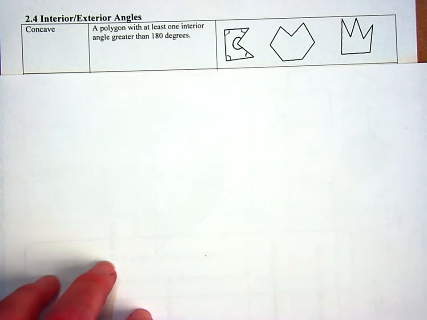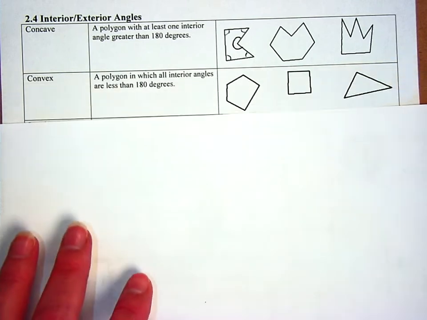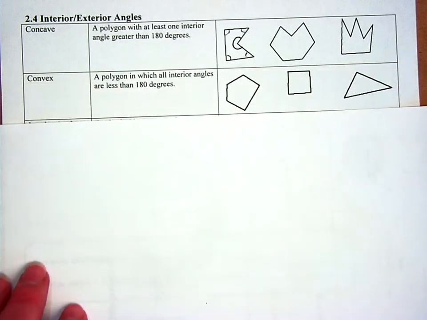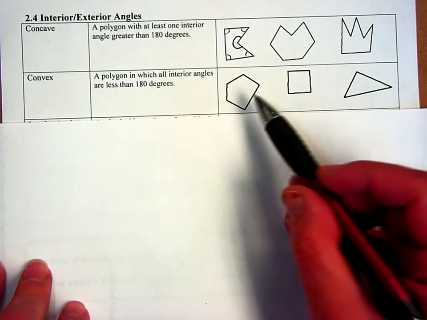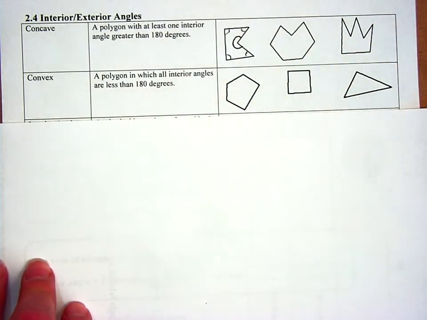As opposed to concave polygons, convex polygons have all angles that are less than 180 degrees. And if you look at all of these examples, you can see that all of them have all angles as such. Now, all polygons that we are talking about this year are convex polygons. So everything that we have mentioned so far and that we will mention is related to convex.